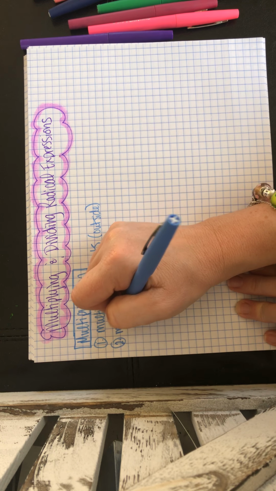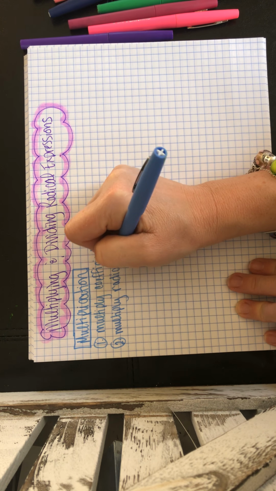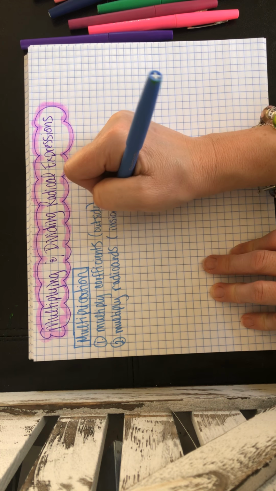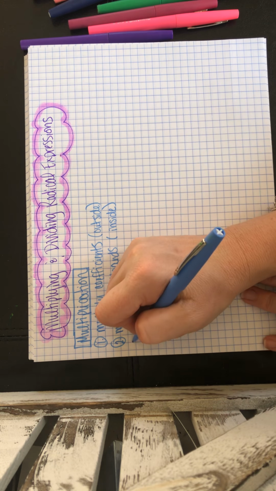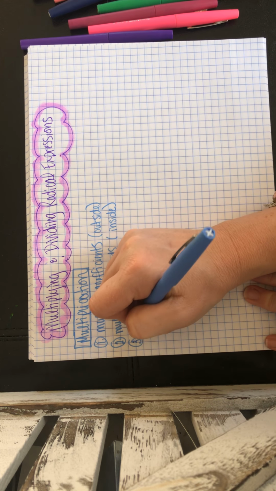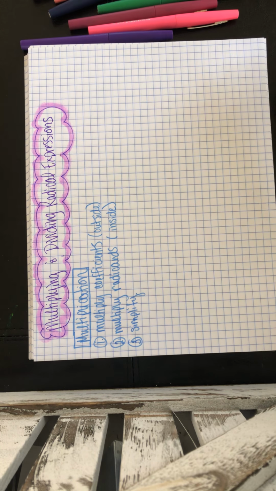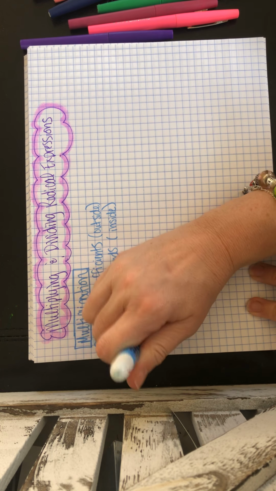Second thing, multiply your radicands. And remember, that's on the inside of your radical symbol. And then the third thing you want to do is simplify. So those are the 3 steps for this. So I'll give you a second to write that while I do some quick highlighting.